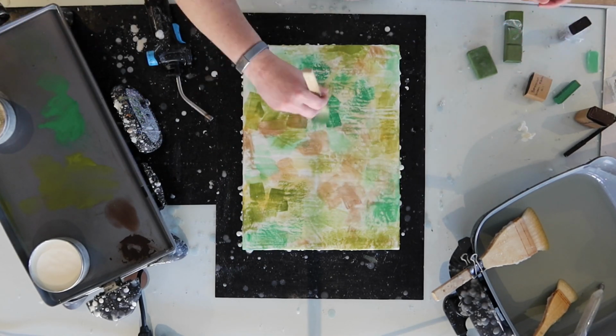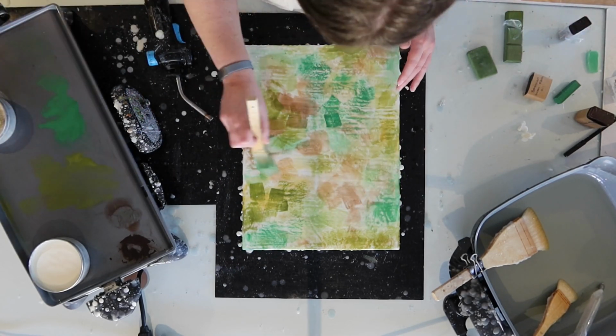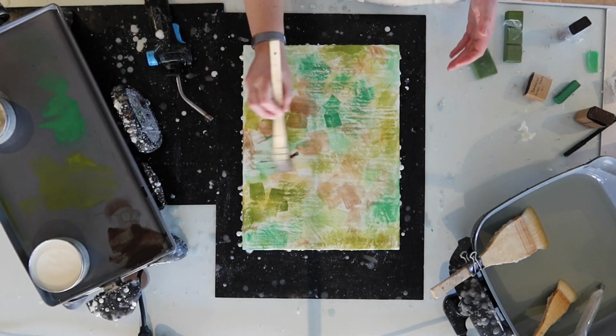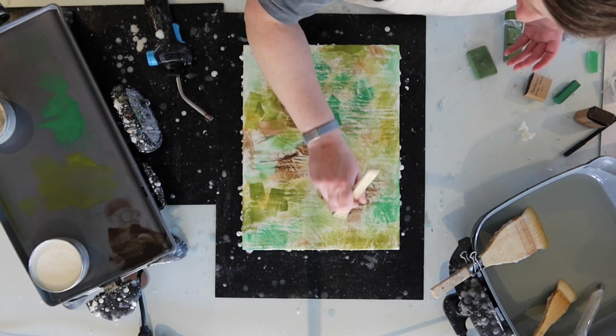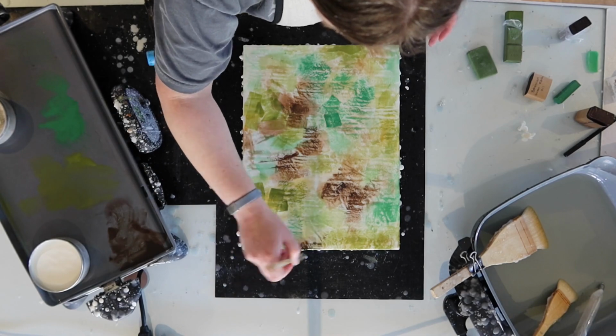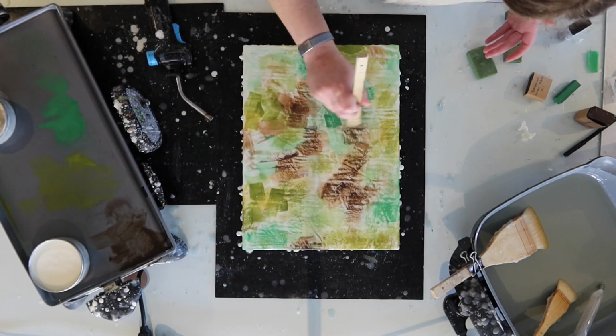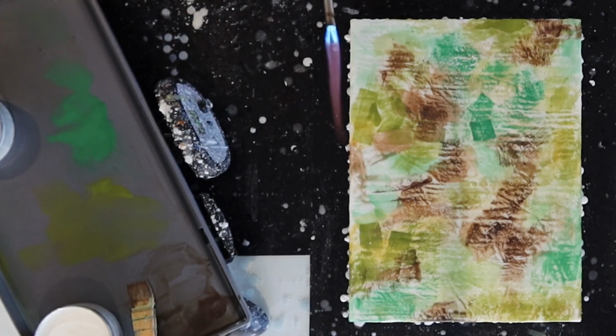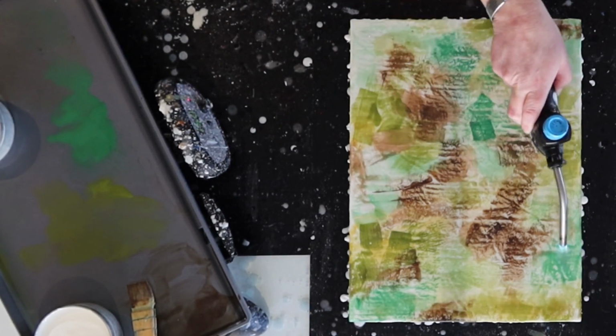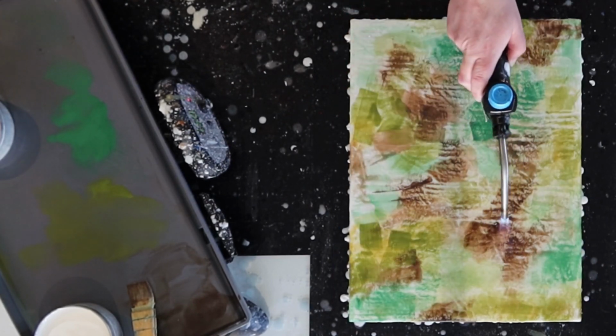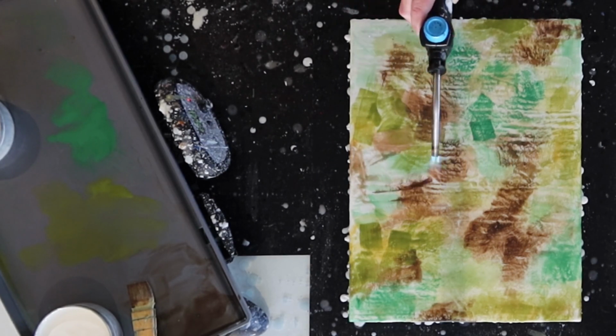But basically I'm applying several layers of encaustic paint, going back and forth between the clear encaustic medium and the encaustic paint. And then I'm also scraping off layers to reveal some of the layers underneath. And I will let you sit back and watch this and stay tuned to see what this becomes.